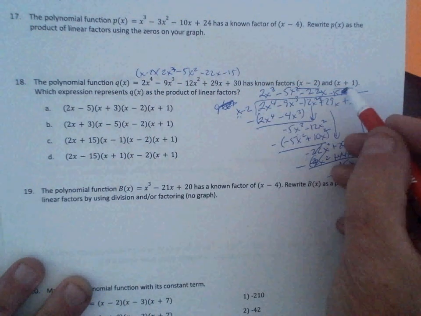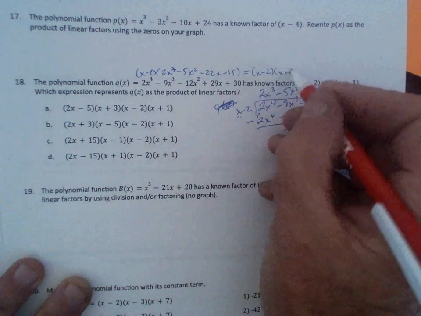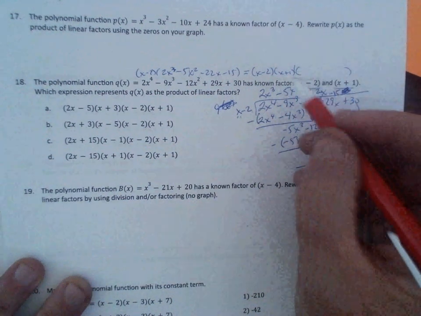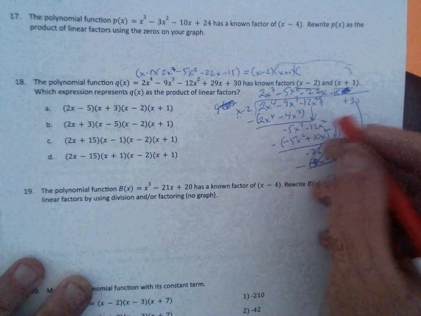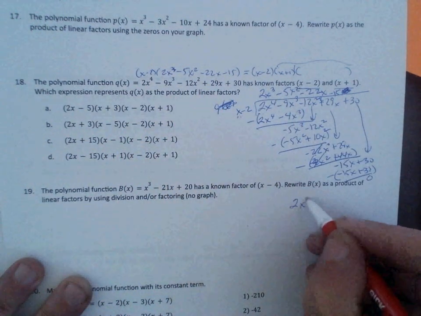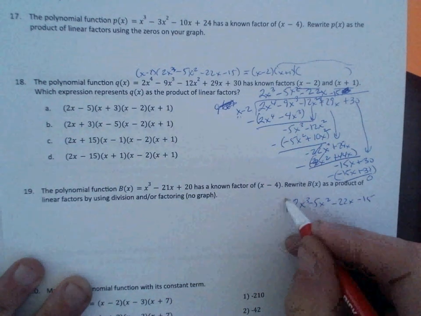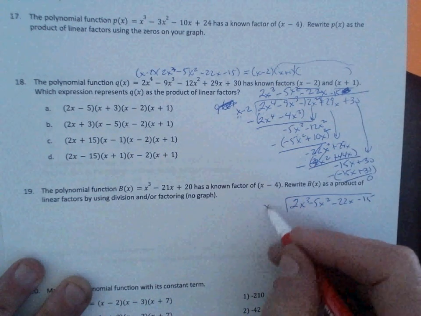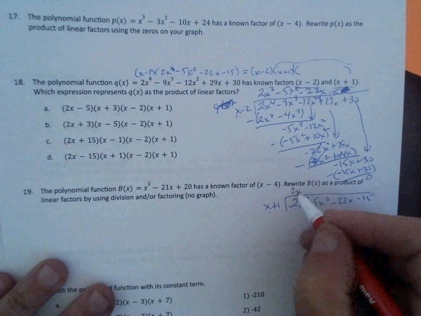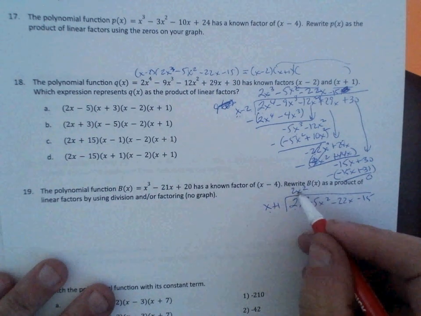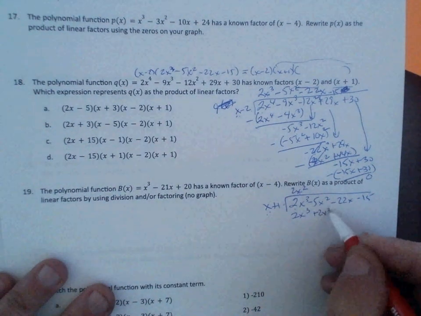But they also told me x plus 1 is a factor. So that means I know that x minus 2 times x plus 1 times something equals this. Well, x plus 1 times whatever goes in here equals what we just got. So we're going to divide the 2x cubed minus 5x squared minus 22x minus 15 by the other factor, x plus 1. What times x makes 2x cubed? 2x squared. 2x squared times 1 makes 2x squared. And subtract that.